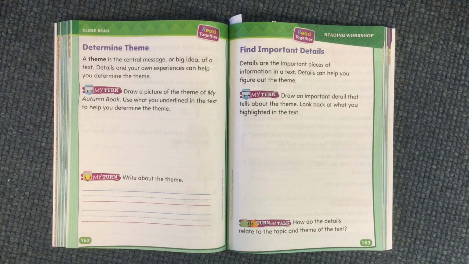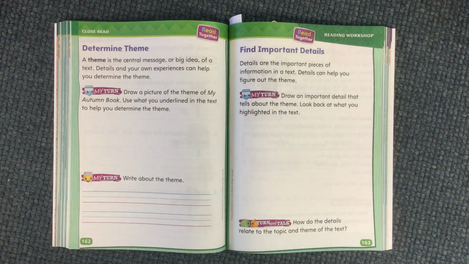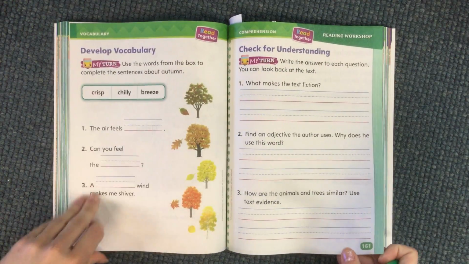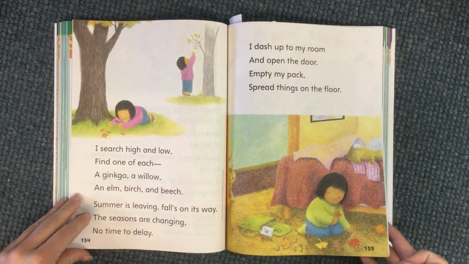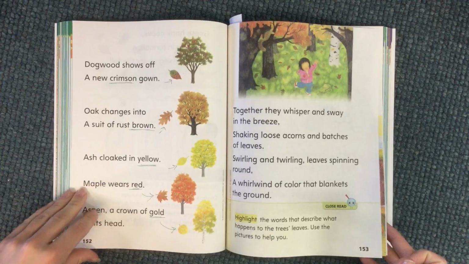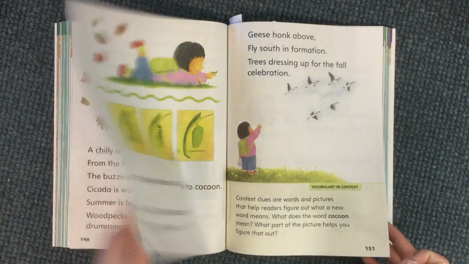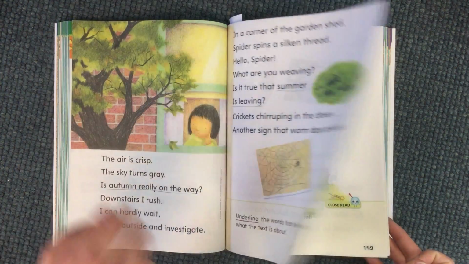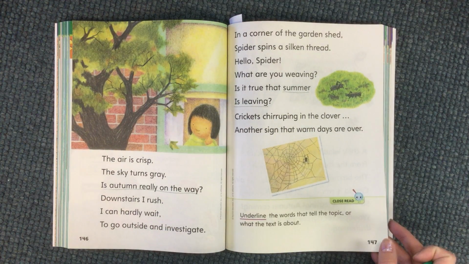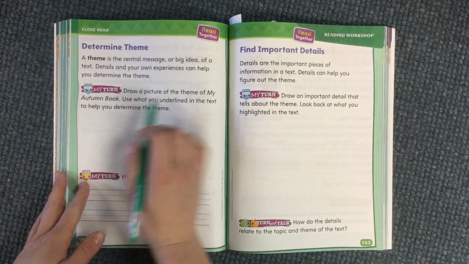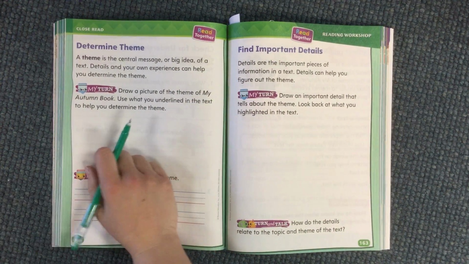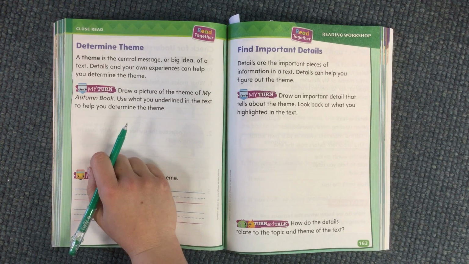So remember, the theme is the lesson that the person is learning. What lesson did she learn? Right, she's learning that the seasons are changing. Because on every page it's talking about how the seasons change. And what did she do about the seasons changing? She got ready by making a book. So she's getting ready for the seasons to change. So how can we draw a picture of her getting ready for the seasons to change?